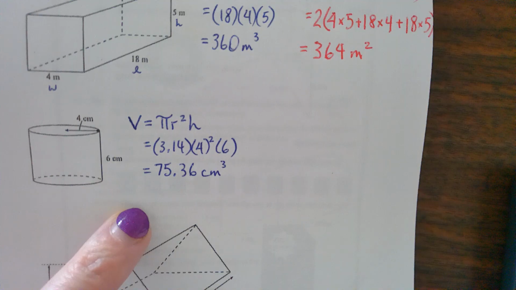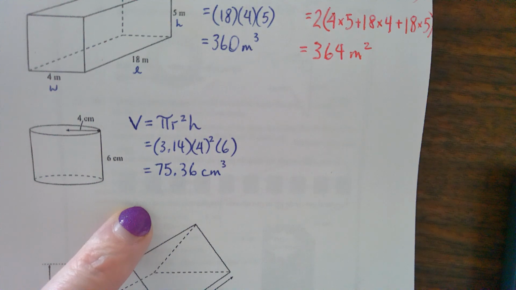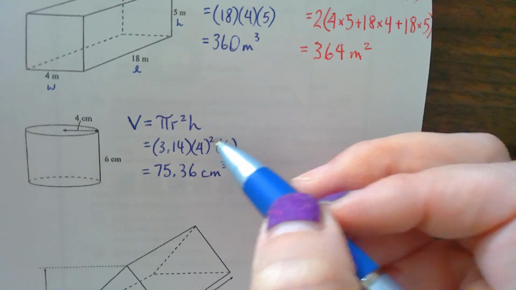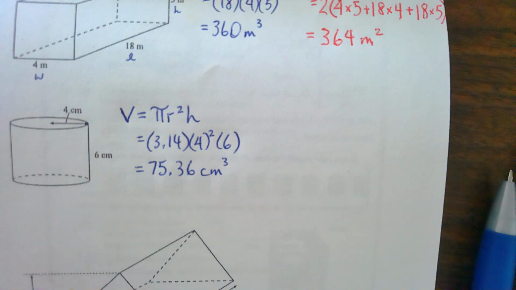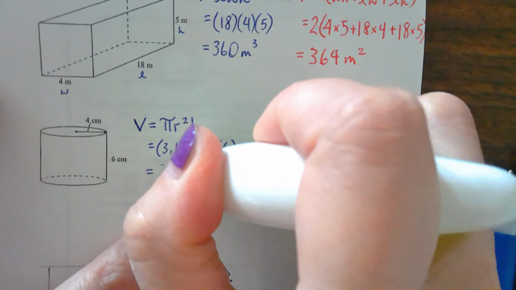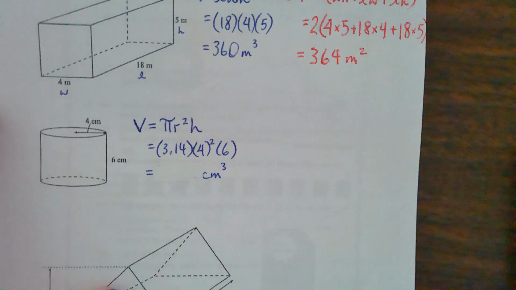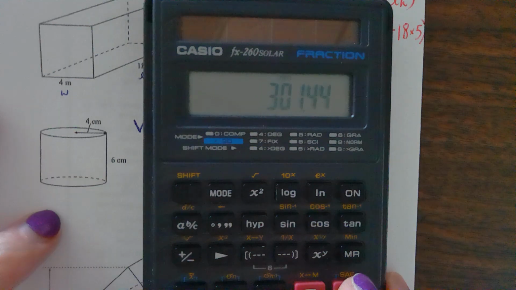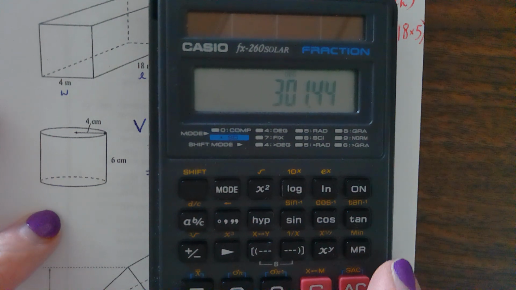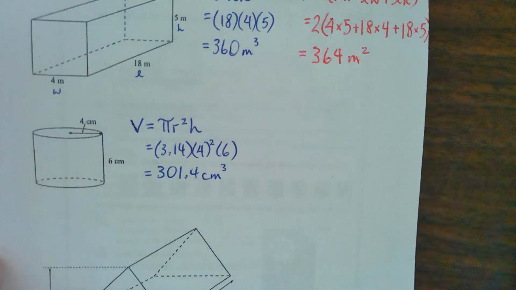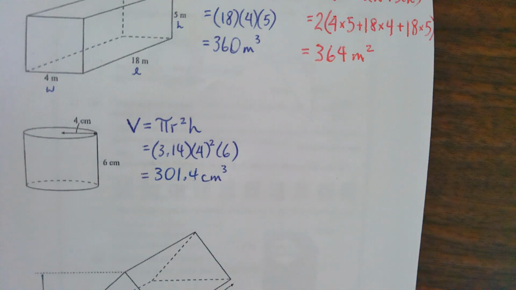Oh, wait. So what mistake did you make? Yeah, so make sure you follow the formula you're given, because otherwise these are silly mistakes. So 301.44. What's that rounded to one decimal place? Yeah, so 301.4. Most of the time, I'm going to ask you guys to round to one decimal place.